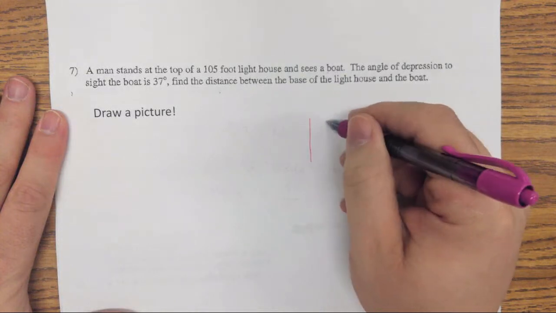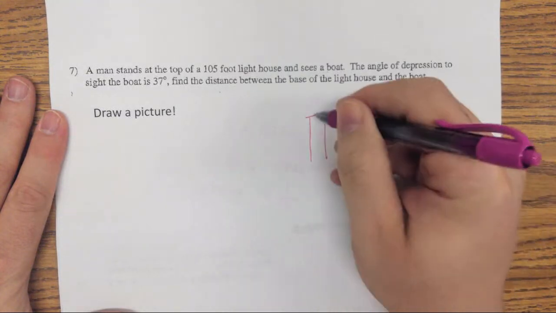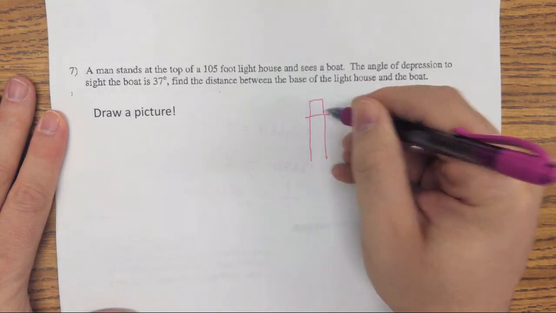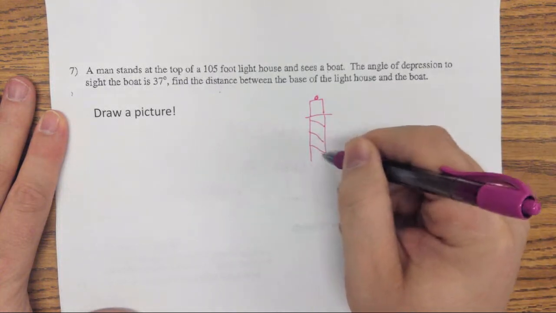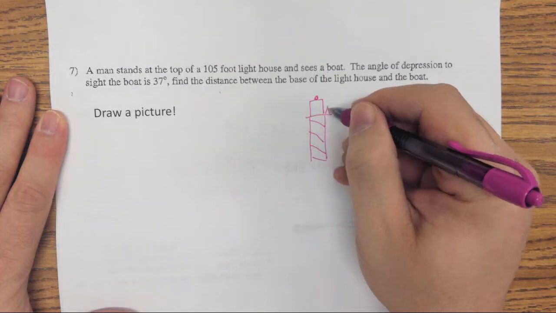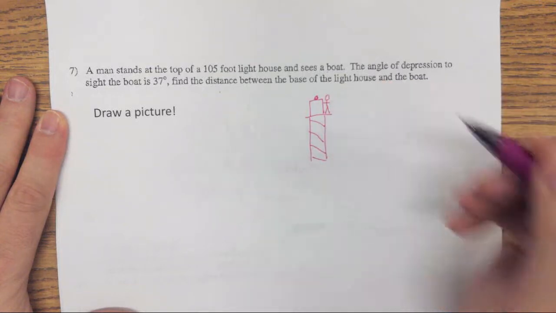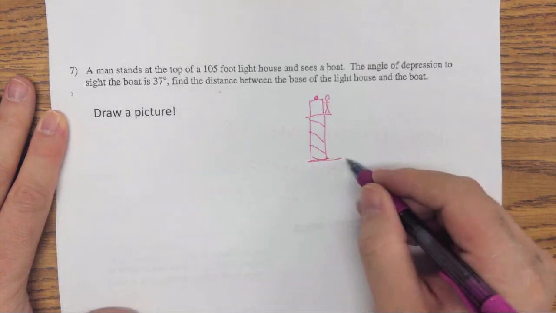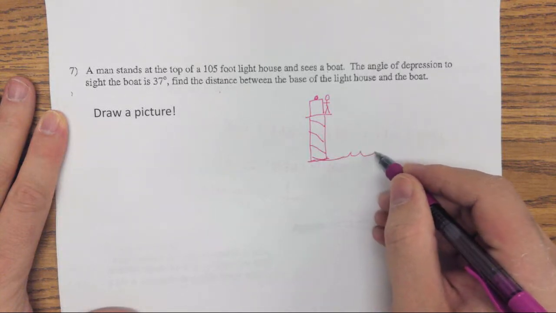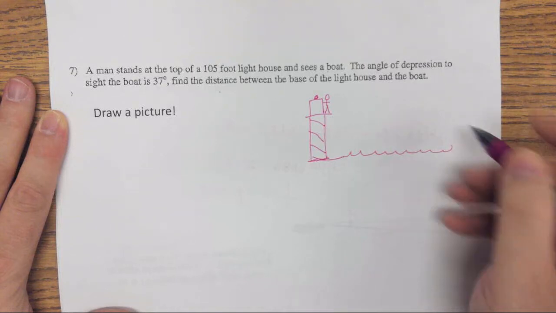So here's my lighthouse. Little ball on top. There's some lines on here. Here's my man right here. Here's the land. Let's do some ocean here, and we'll put a boat on it.